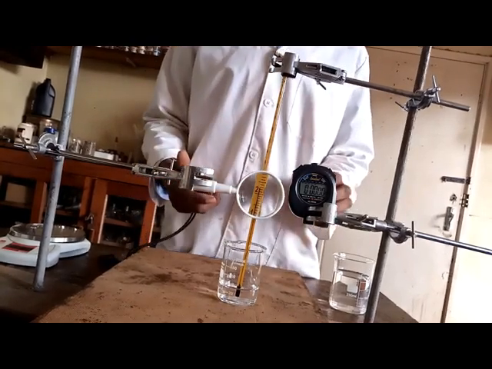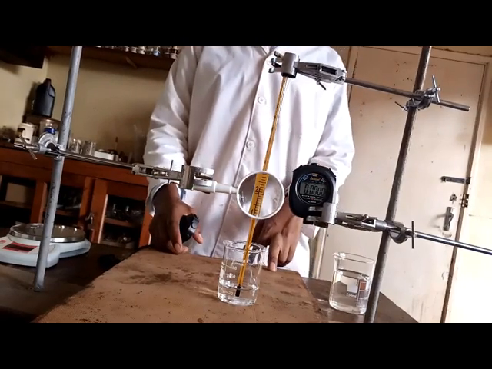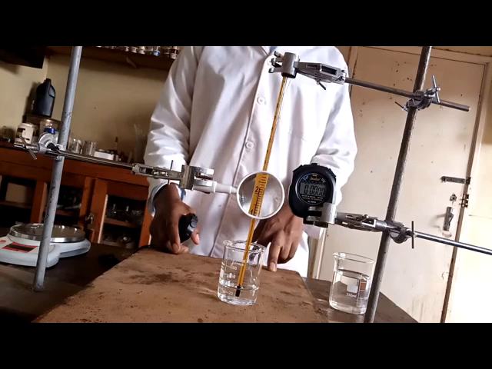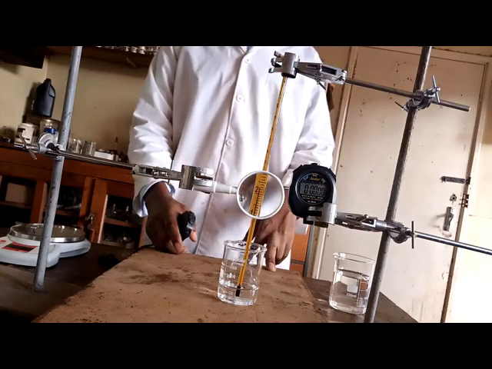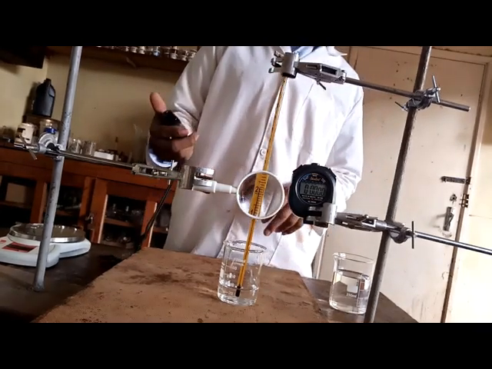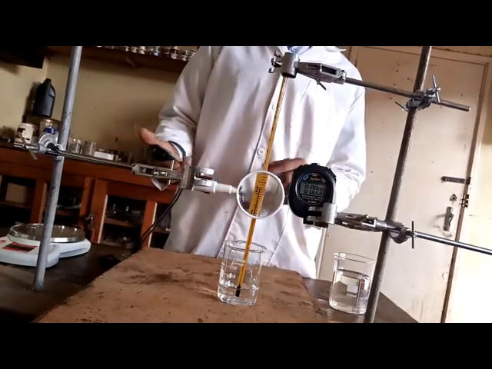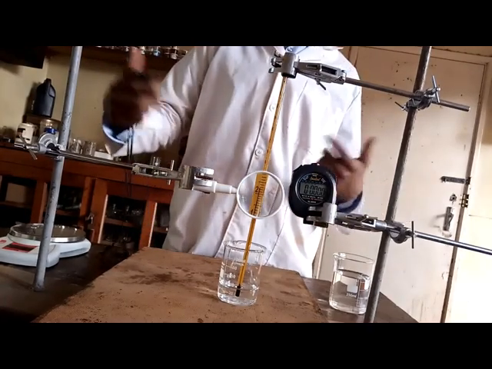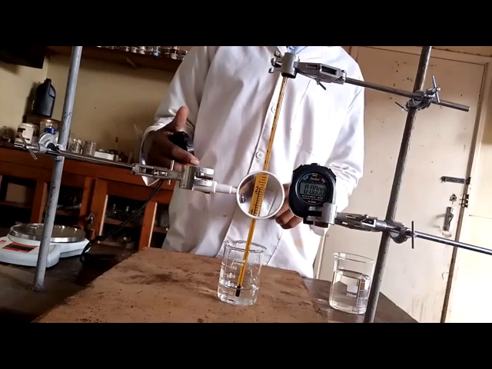So we start now. You can actually take the reading even before we start so that you can record at time 0. Record that reading corresponding to time 0. Then we shall take the reading every 30 seconds. Remember, after 1.5 minutes, you do not take a reading. Instead, you'll add the potassium nitrate.